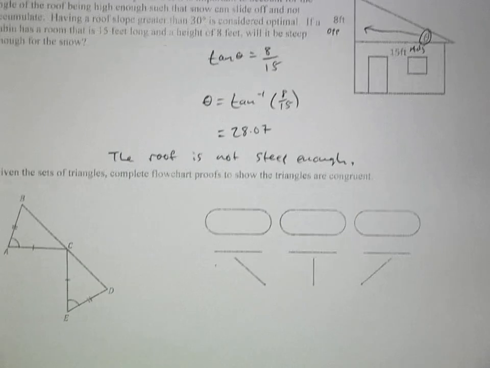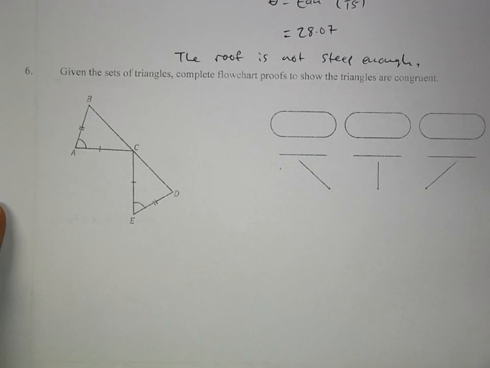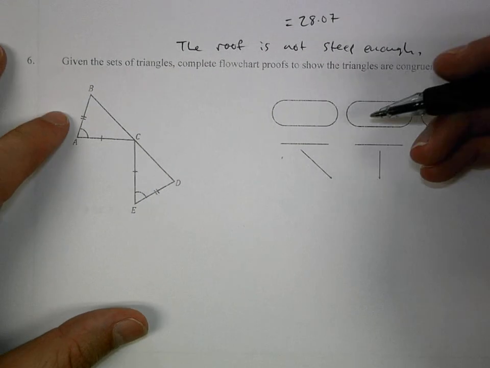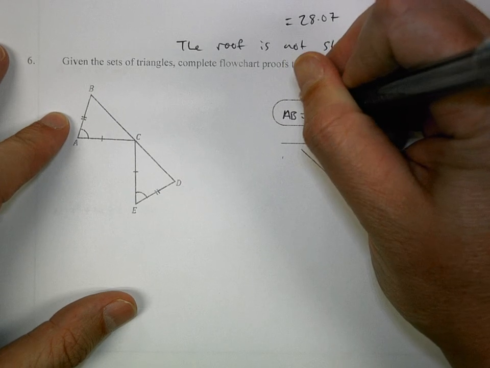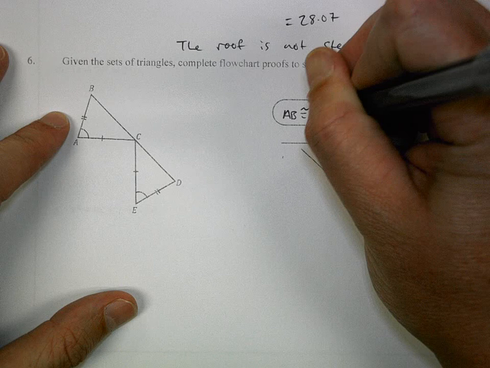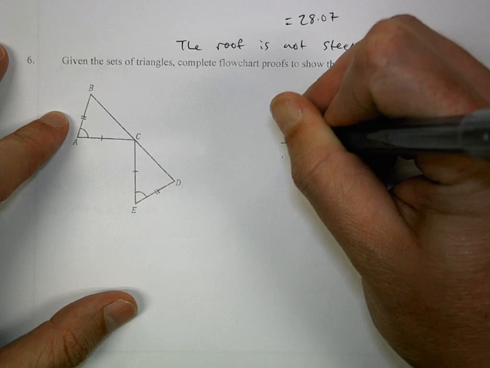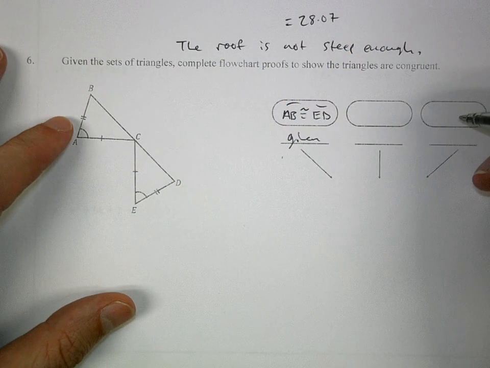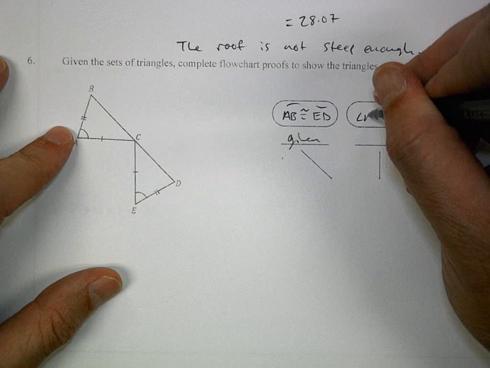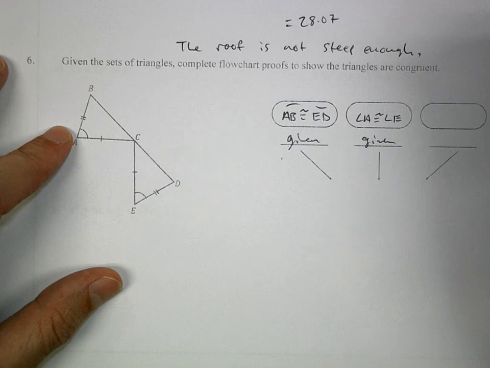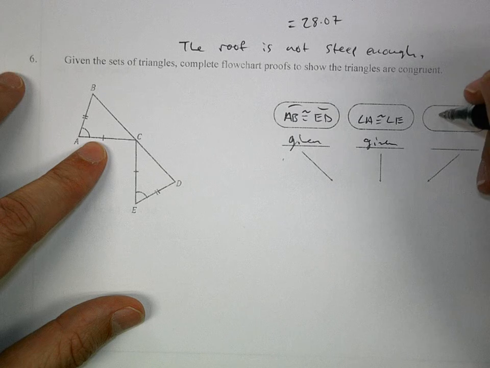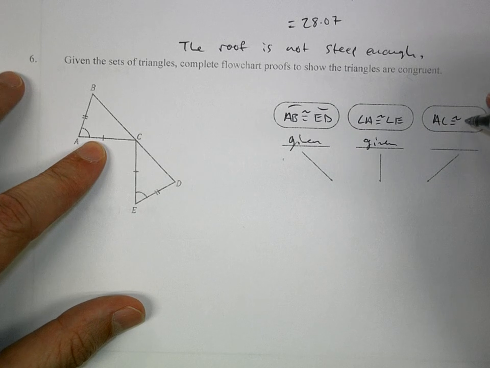Okay. Next up, given the triangles, we have AB and ED have the marks. That's given. Then we have A and E. Angle A is congruent to angle E, given. Then we have the singular arc, AC is congruent to CE.